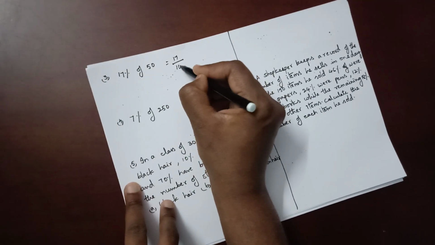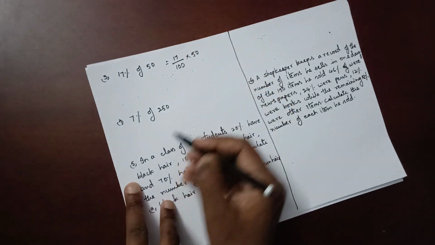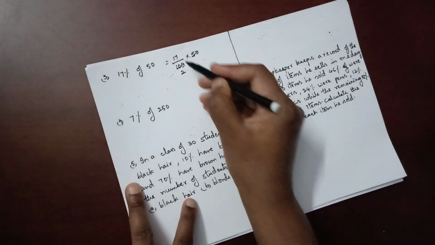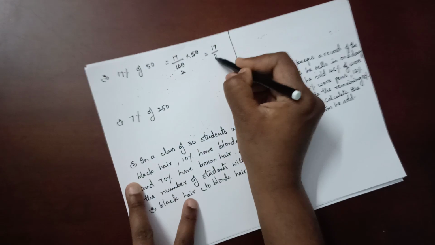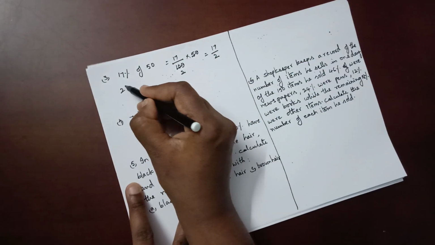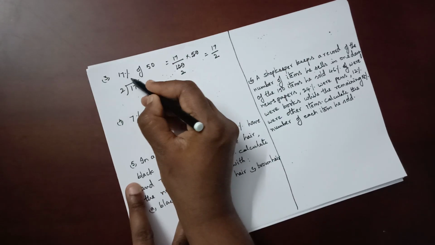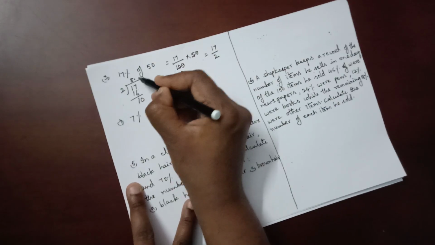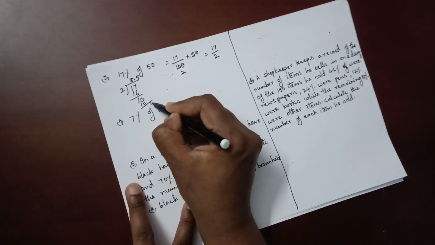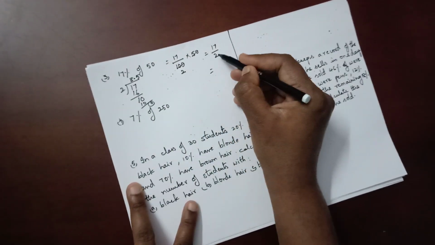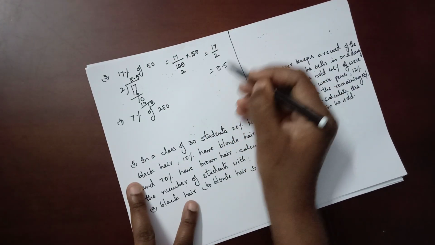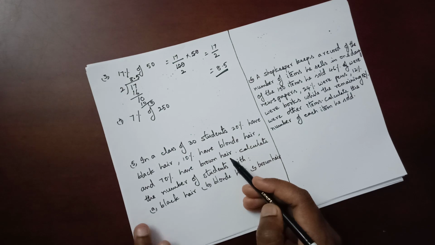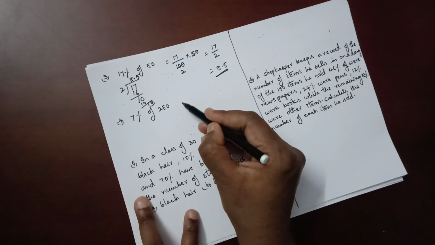17 divided by 100 into 50. So directly we can cancel. 5 1s are 5, 5 2s are 10. Okay. So 17 by 2 I got. So this you should divide. Okay. 2 8s are 16. 1 is there. Take the decimal 0. 2 5s are 10. Okay. Remainder is 0. 17 by 2 means the value is 8.5. 17% of 50 means the value is 8.5.